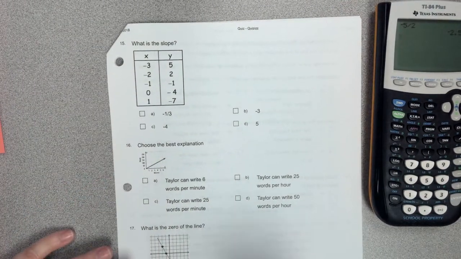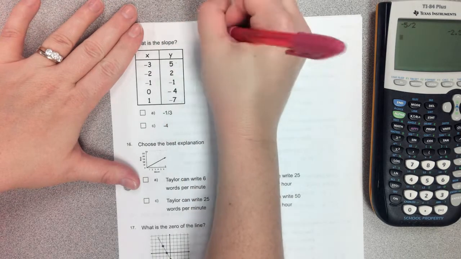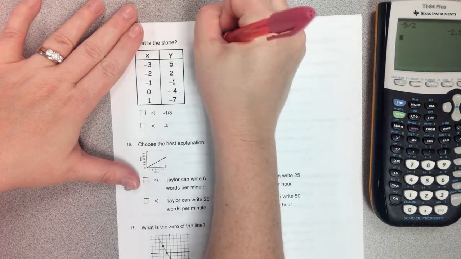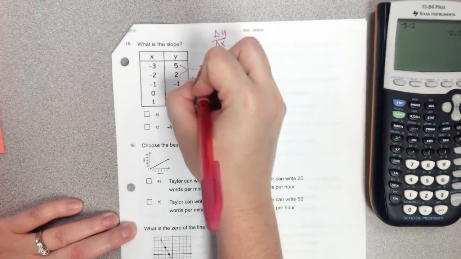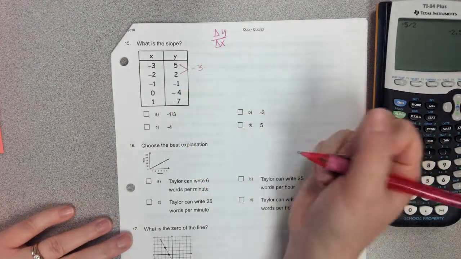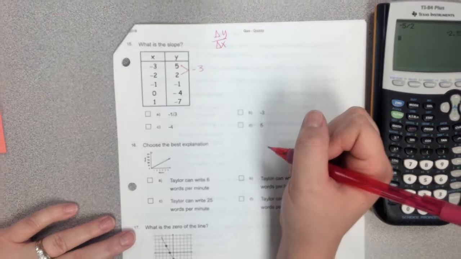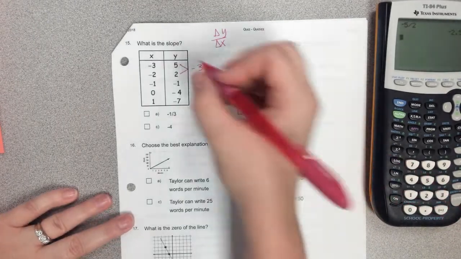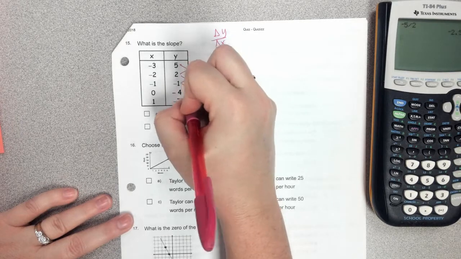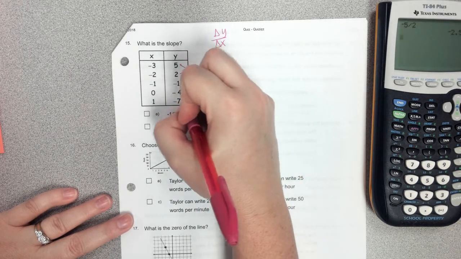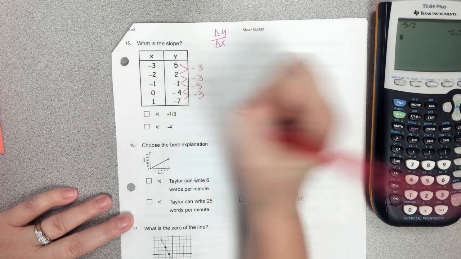Another table. Same thing. Change of y over change of x. So from 5 to 2, I subtracted 3. Notice how I'm always putting plus or minus. That's going to help us to know if this slope is positive or negative. From 2 to negative 1, I subtracted 3 again. Negative 1 to negative 4, and negative 4 to negative 7.